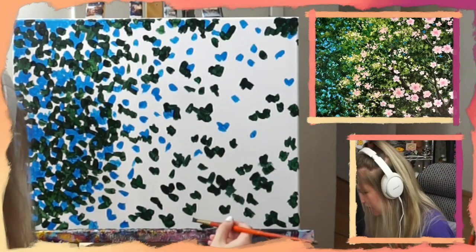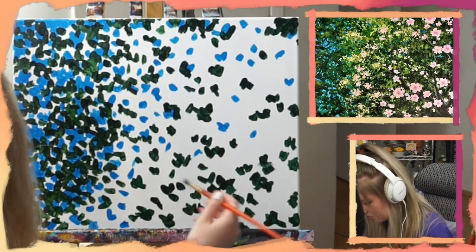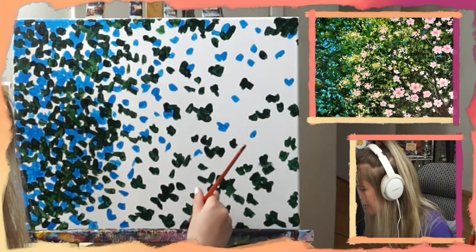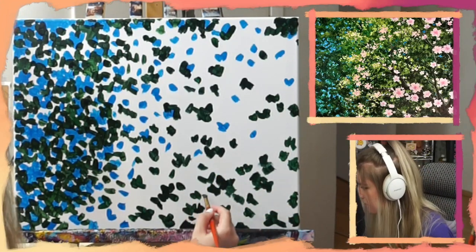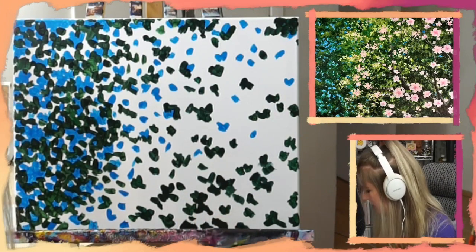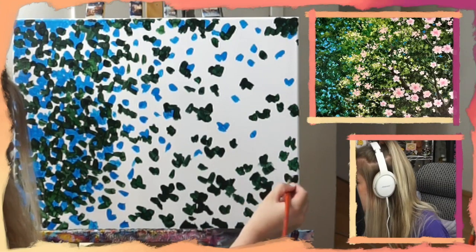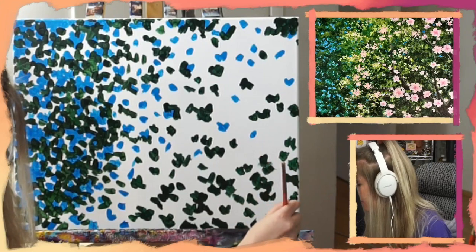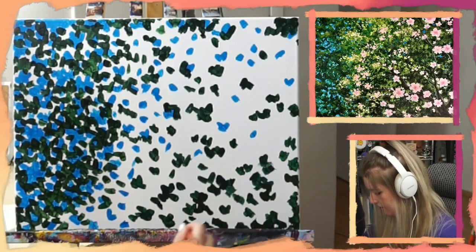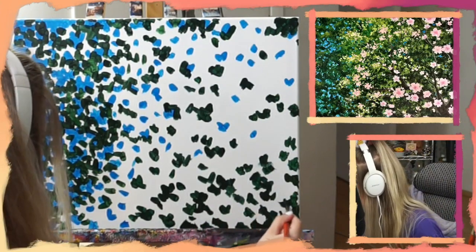Again, I'm just remixing the same green. If it looks a little different, it's simply because I haven't mixed the exact same green. I'm trying to get it as close as possible. But if you see any differences right now, it's just because it's difficult to mix the exact same green every time. As long as it's a dark green, though, you're good. We're going to have so many greens on here by the end anyway. Yeah, especially right in this corner. Let me really cover it up.